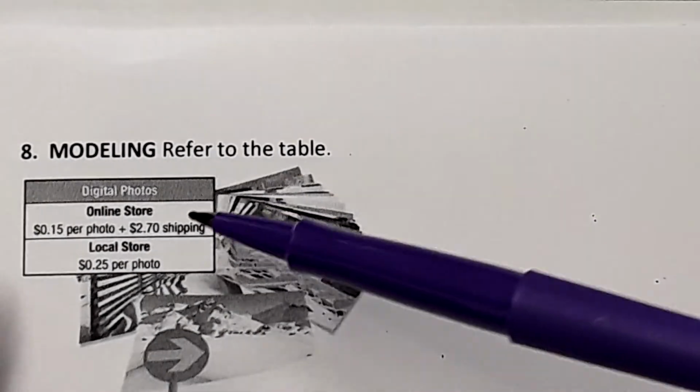So the first thing that we're going to do is we're going to set up an equation. So we're going to set up an equation for the online store and then we're going to set up an equation for the local store. Okay, so this is number 8.